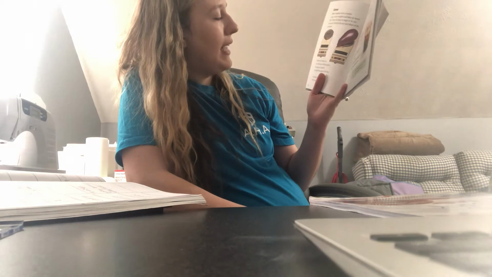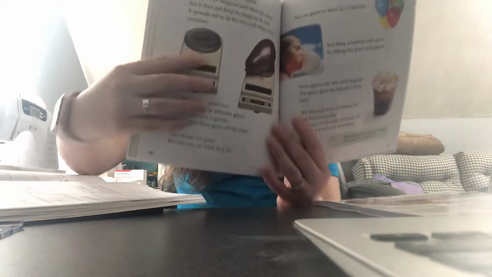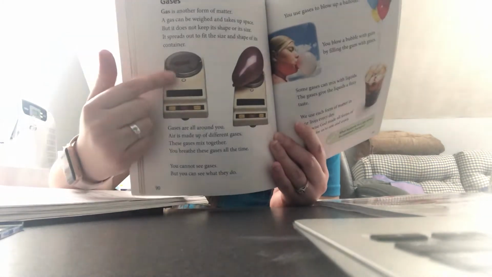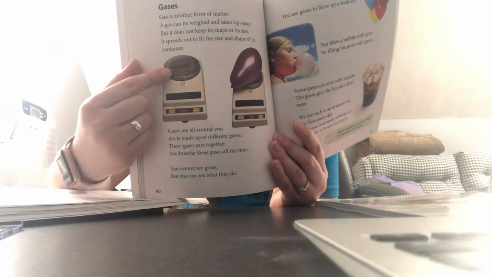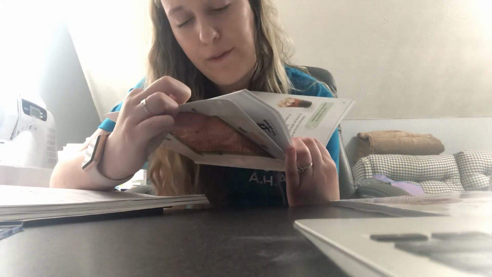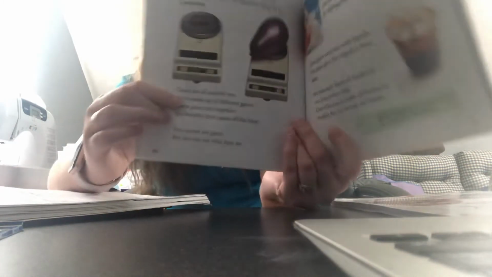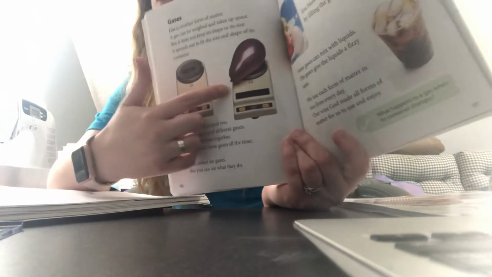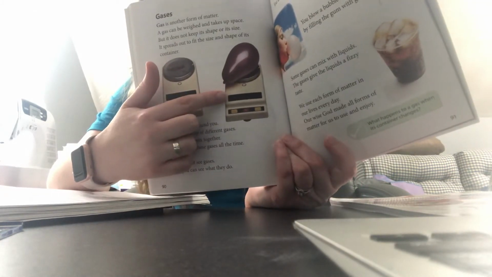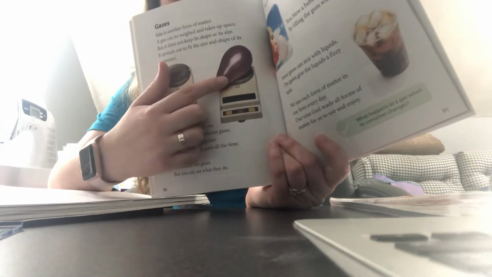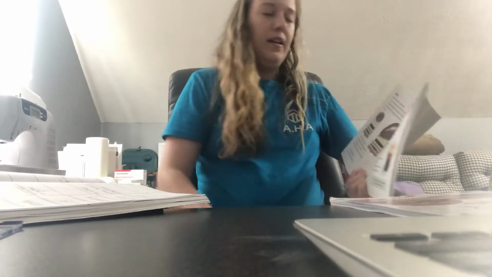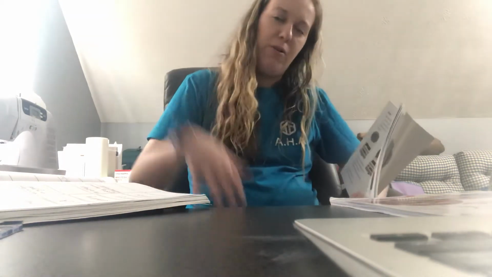You cannot see gas, but you can see what they do. On this part, you can see there's a balloon that's not inflated. It's empty. And it says 0.025 ounces. And then over here is 0.030 ounces when it's all blown up. So you can weigh gas like air and things like that, but it spreads out quite a lot.